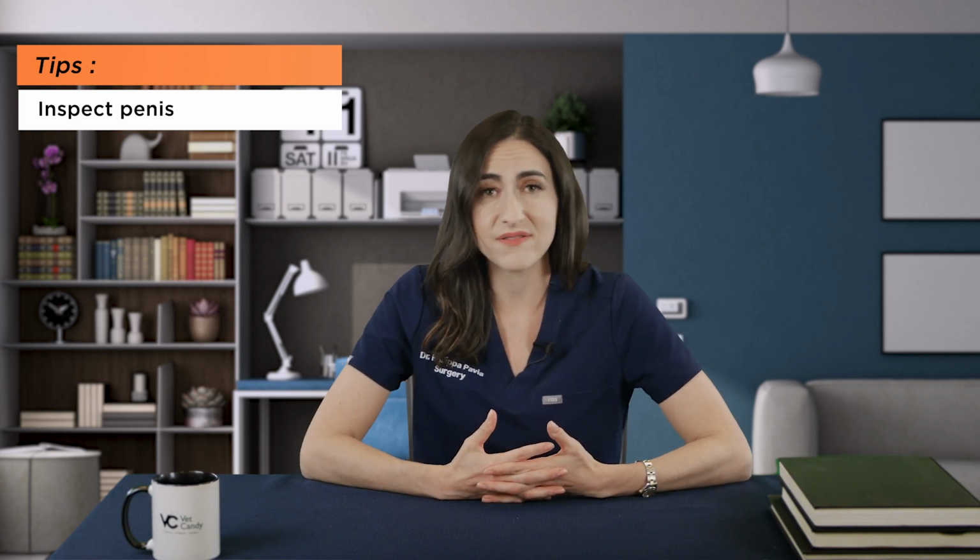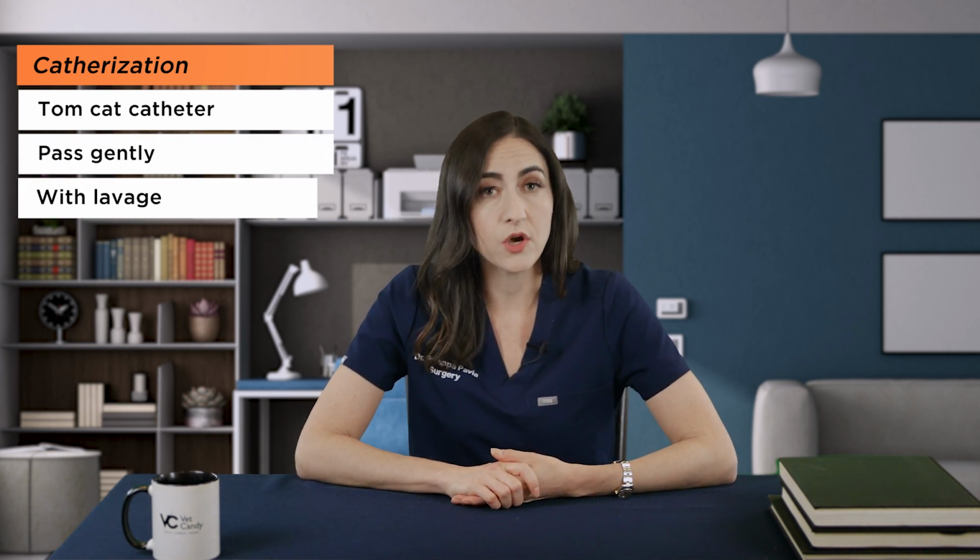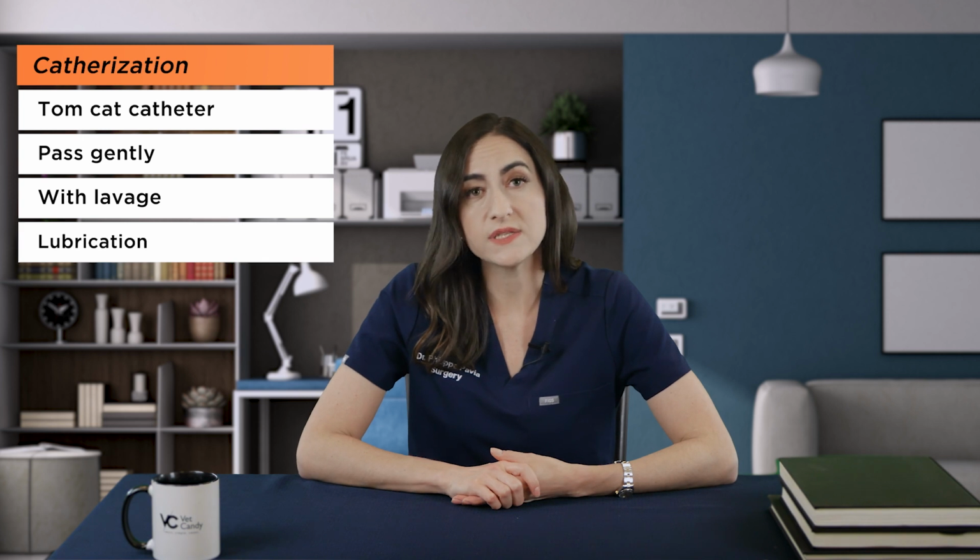See if it's very erythematous or bruised, particularly in a cat. See if there's any anatomical abnormalities, such as a urethral prolapse in a dog. The best type of catheter will depend on what you have in your clinic and your personal preference. I was taught to use an open-ended tomcat catheter because it is a little bit more rigid but still quite small in a cat, and pass it very gently with copious lavage and use of lube.